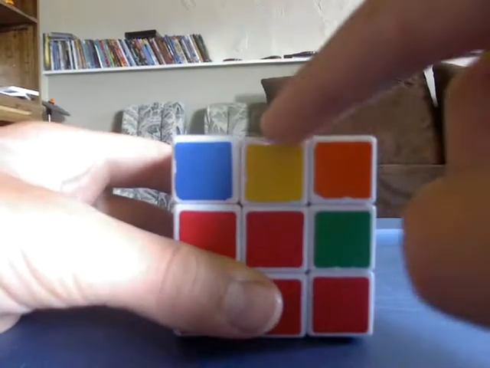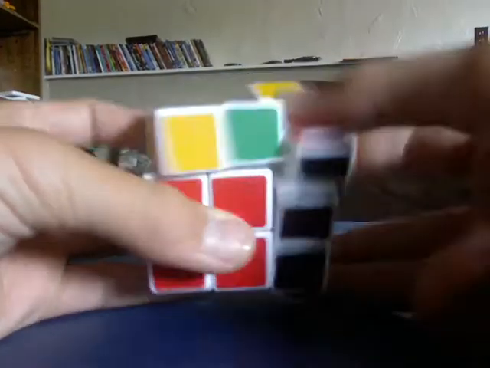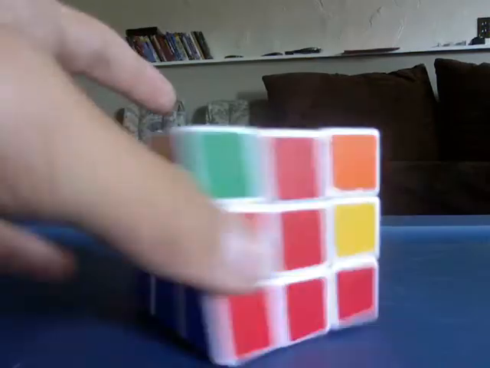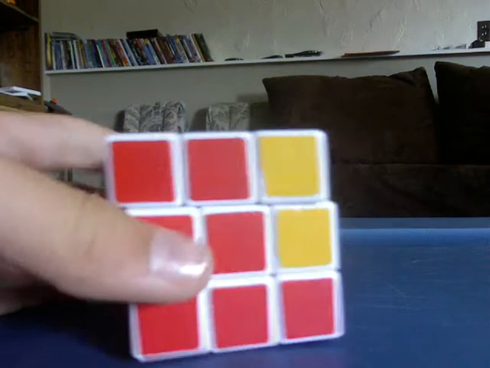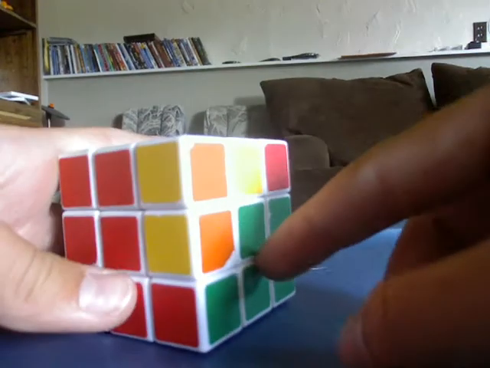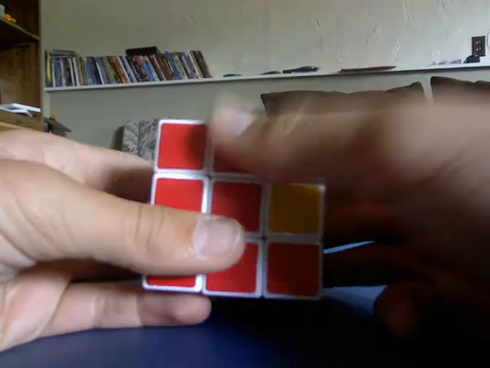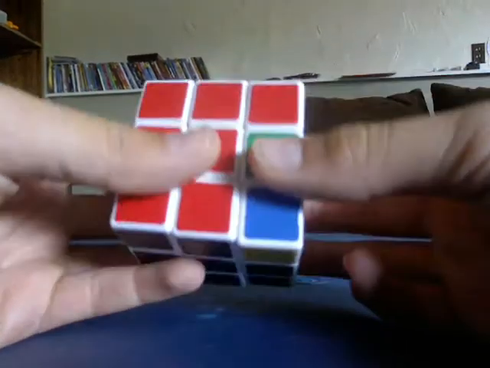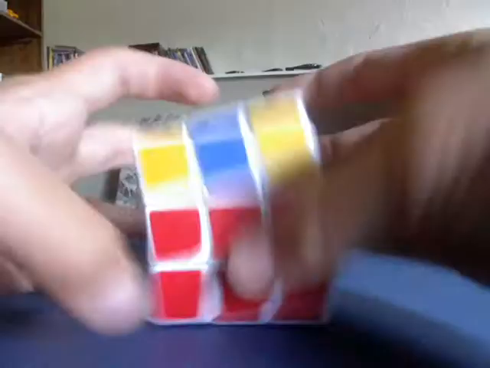Actually, you just insert a random piece from the top using either of the algorithms, preferably the one that you do faster, to save time, and then line it up correctly and do the algorithm required. So in this case, it's piece to the right. U, R, U prime, R prime, U prime, F prime, U, F.